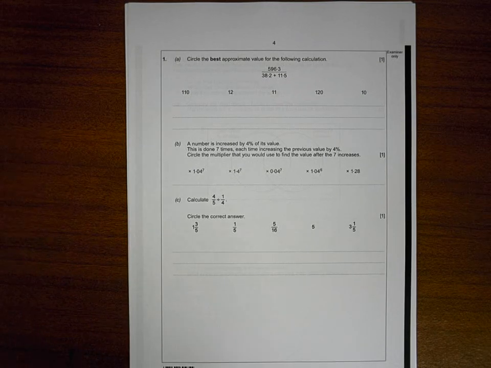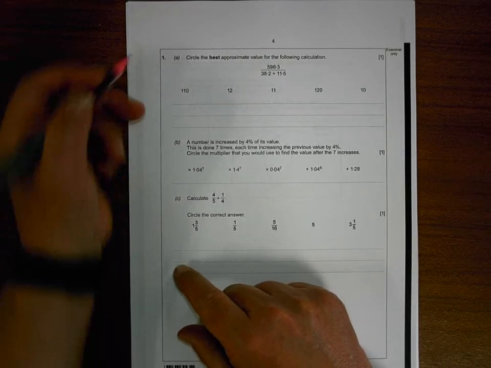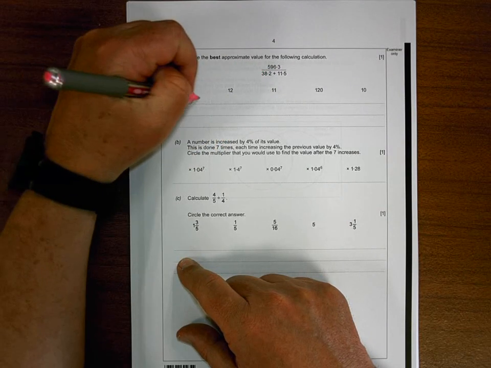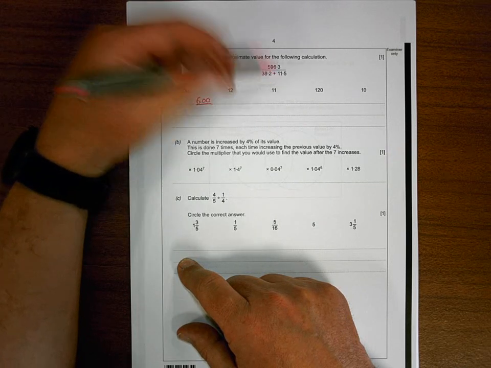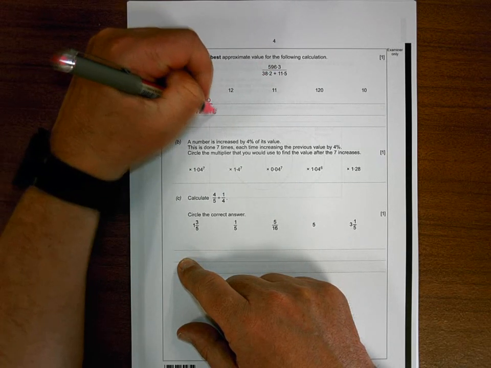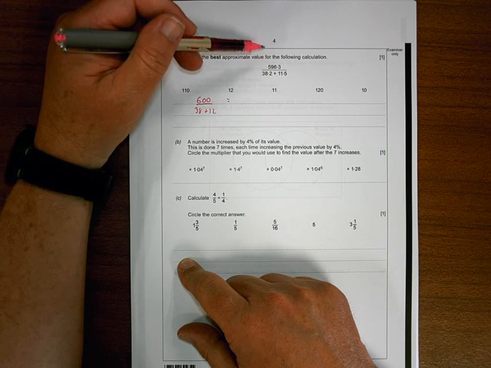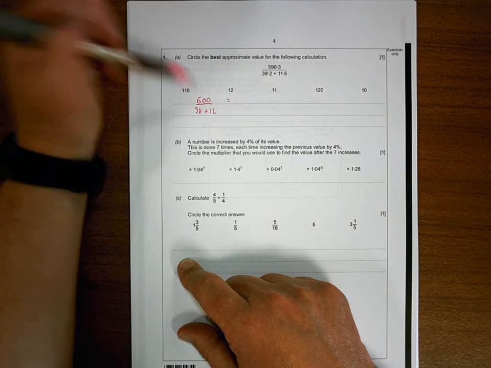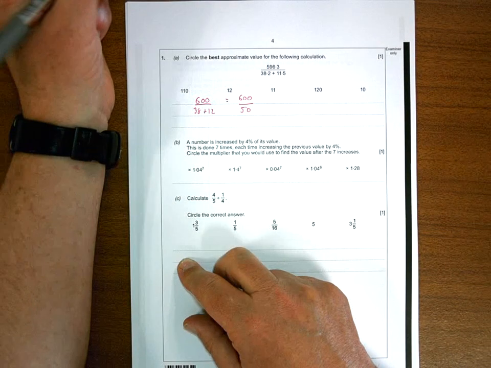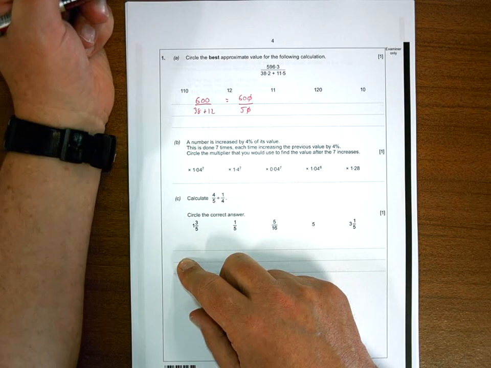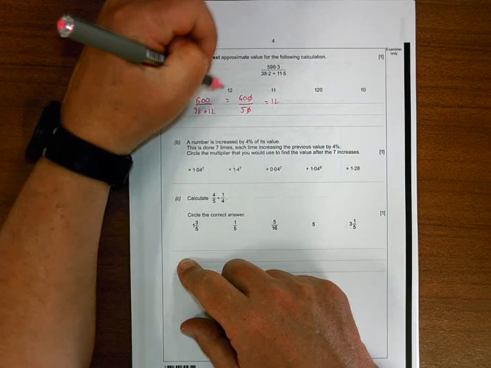Question 1. Circle the best approximate value for the following calculation. So although you've got a choice, do the maths. I'm going to round the top one to 600 and the 38 down to 12, and I'm doing that because that's going to round up to 50 then. So I've got 600 divided by 50. I can divide both by 10, so I can knock off a naught. 60 divided by 5 is 12.